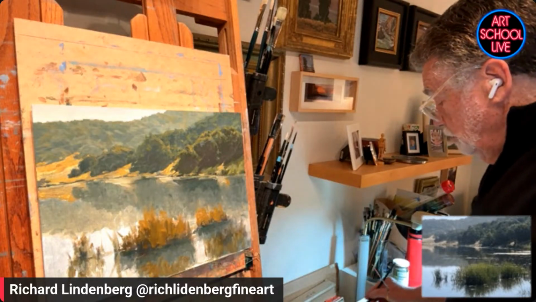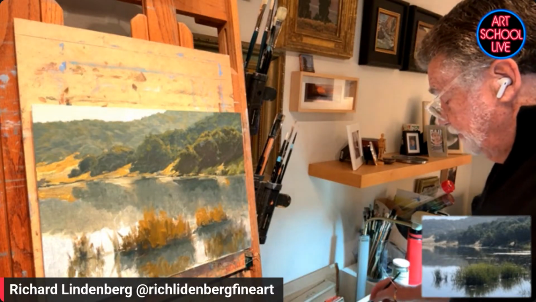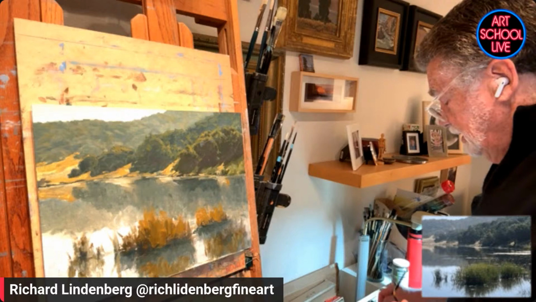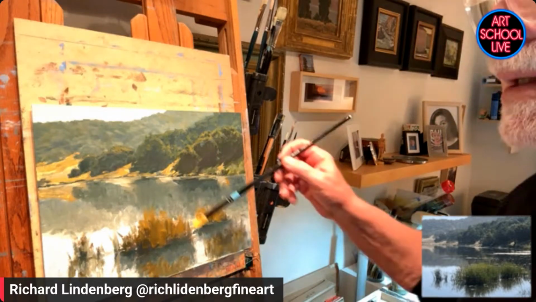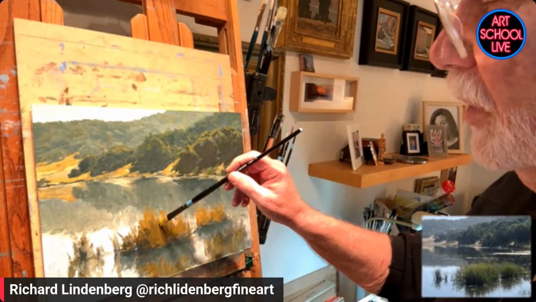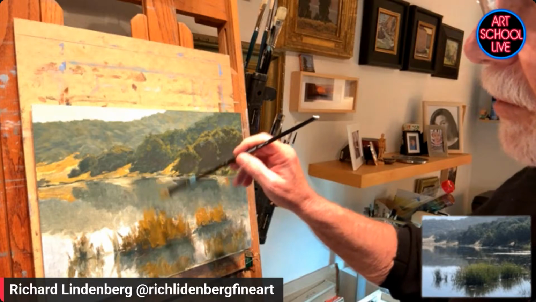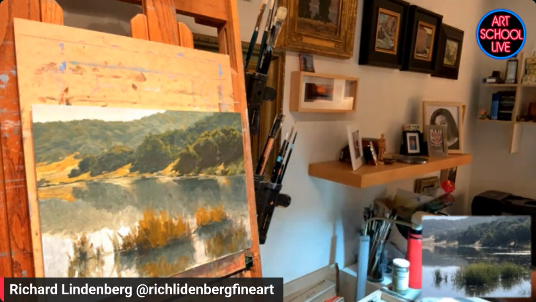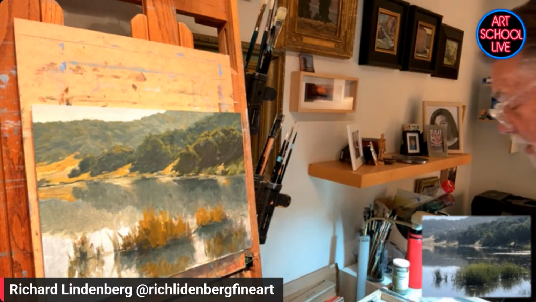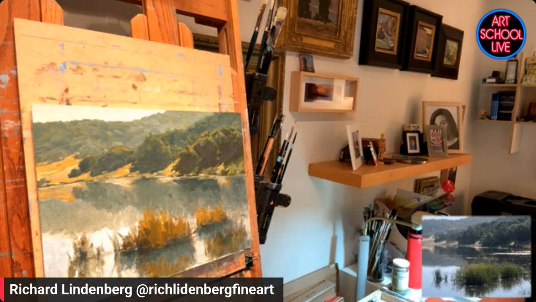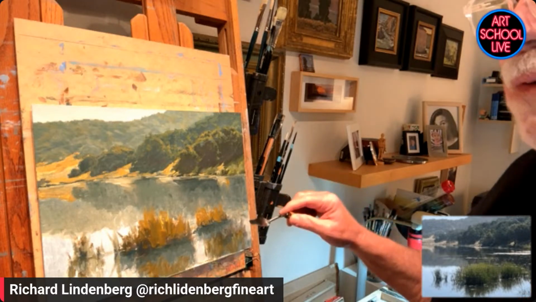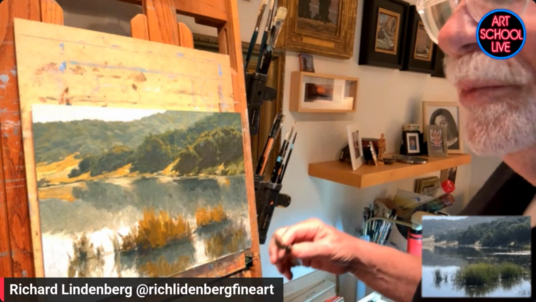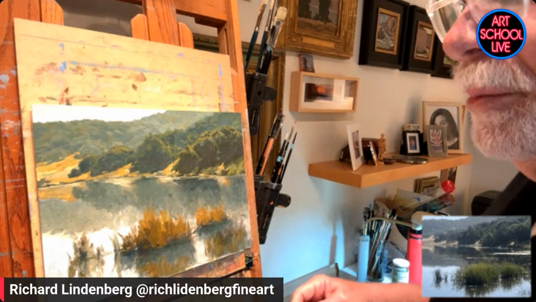Because I'm never done, I keep looking at it. Right now I'm looking at it and going, well, this could use a little bit more definition. I could do it later, I could do it now. But I just feel like I want to go at the palette knife reflections, because I think that's really fun and really important for people.